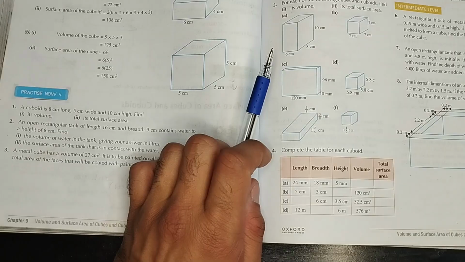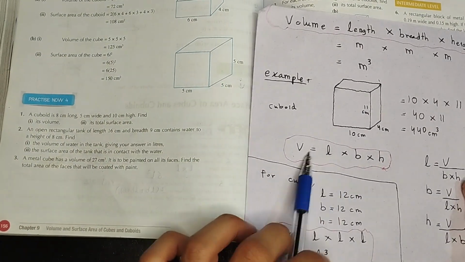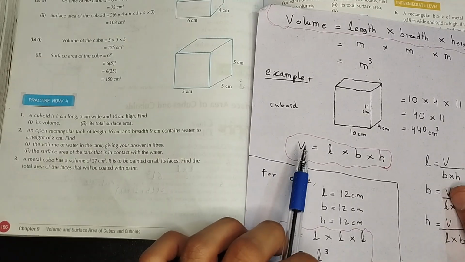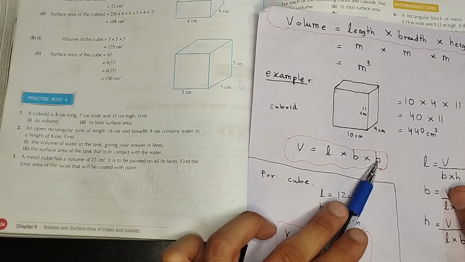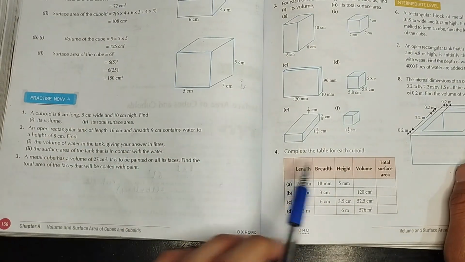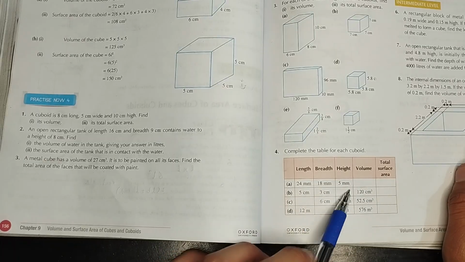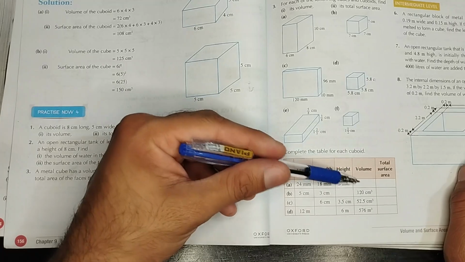A very simple example is what we've done here, yeah. I have 4 variables. If I know any 3 of them, I will be able to find the 4th one. If I know V, L, and B, I can find the H, okay? If I know H, L, and V, I can find the B, okay? So that's exactly what we're going to do in this question. First of all, length, breadth, and height is given, which is very similar to what we've done in the previous question. Just multiply them and you'll get your volume.